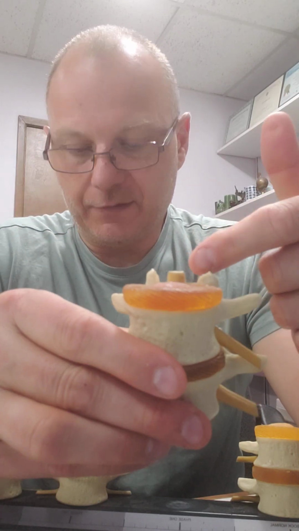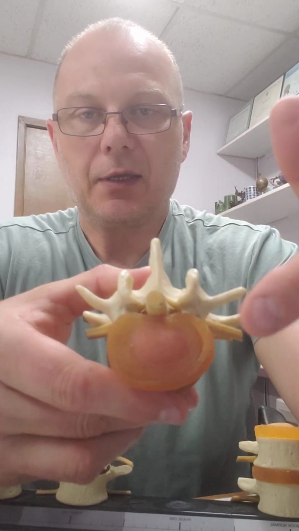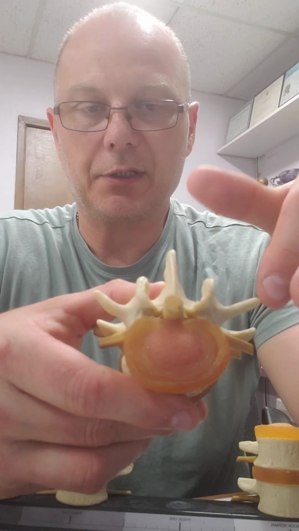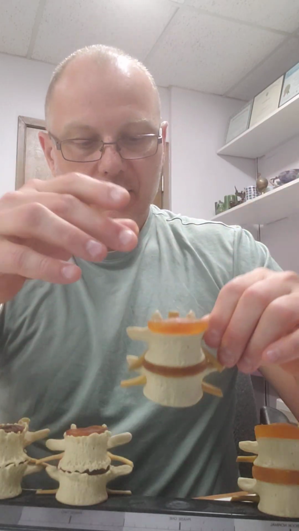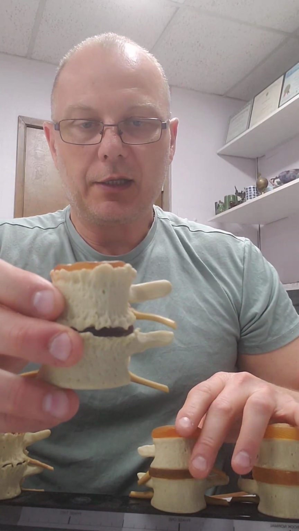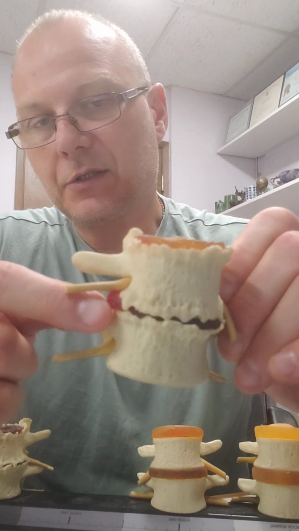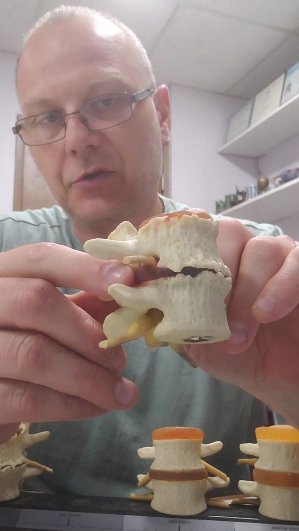After a prolonged period of time, this nucleus is going to leak out either to the left or to the right, depending on how the vertebra is misaligned. So now this is the third stage, where the nucleus is leaking out. If you can see it here, it comes out from here, and it starts putting pressure on this nerve.